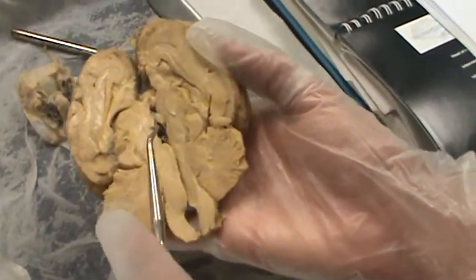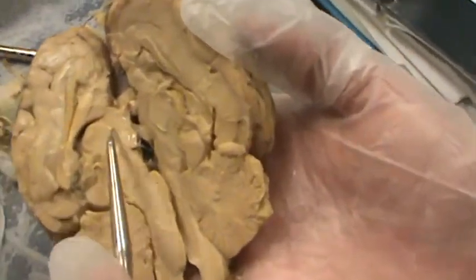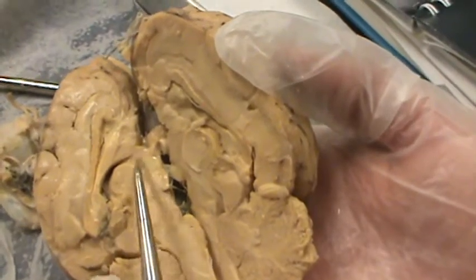The hypothalamus is inferior to the thalamus, so that would be here. Away from the cerebellum. Okay. Cerebellum, sorry. I heard hypothalamus.